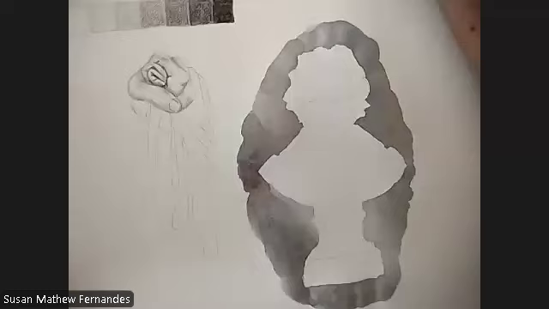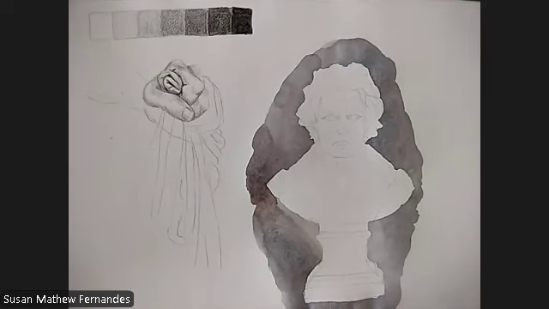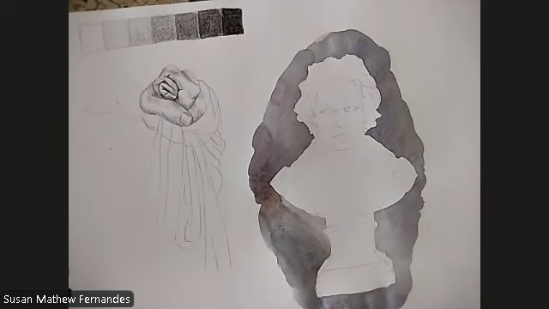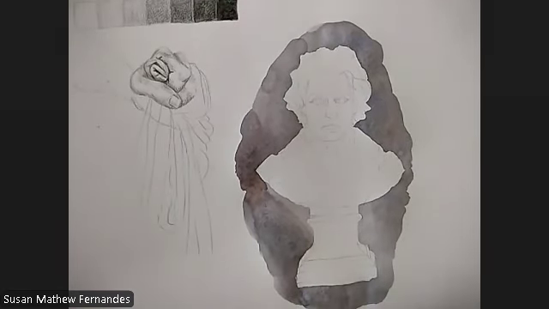Now comes the challenging portion. Of course, shape was the first challenge. But after the shape comes the part where you have to get him to look somewhat like the character you're trying to. Now we are going to go in with lighter shades. Has everyone reached this point where you have put an outline? Anyone needing more time to put an outline? Okay, go on, guys.